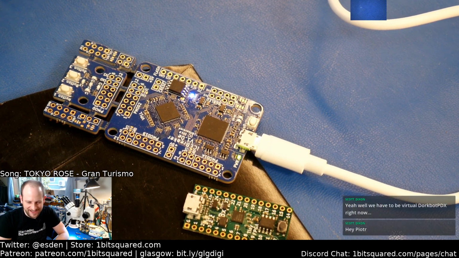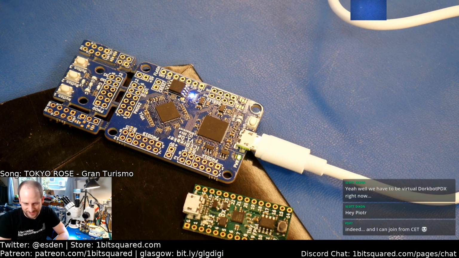Yeah, Dorkbot is one thing that I do miss, and I would love to drive up to Portland and have some Dorkbot again, but I think we have to wait for it for a while. Yeah, and if we have Dorkbot in a live streaming format, we can definitely join from different places in the world, which is nice.